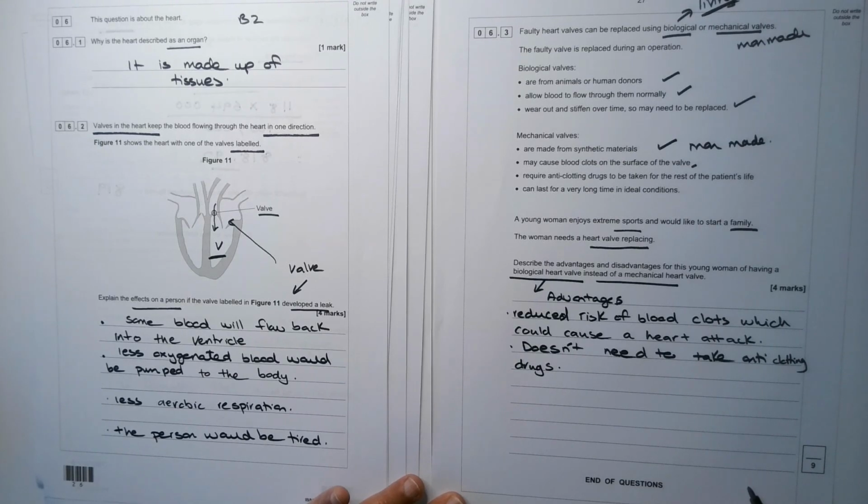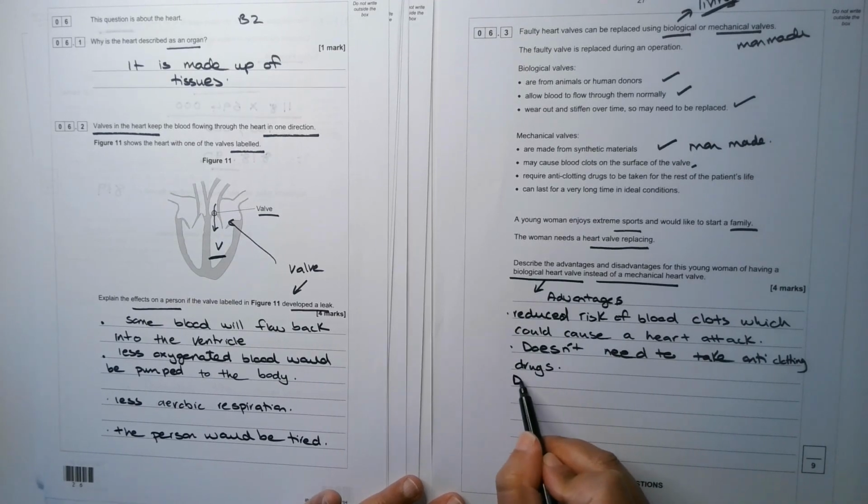Because it's a biological valve, you can also say there's a lower risk of rejection. You only need 2 bullet points for advantages, 2 for disadvantages. So if I just quickly take you through anything else that you were thinking of, which potentially could be a mark. So you can say lower risk of rejection. She doesn't need to carry drugs when she's traveling. There's no risk to fetus, because obviously she's not taking any anti-clotting drugs.